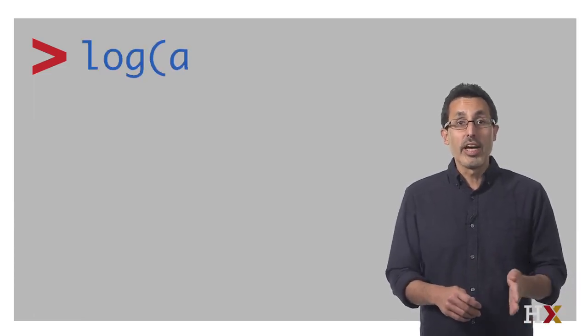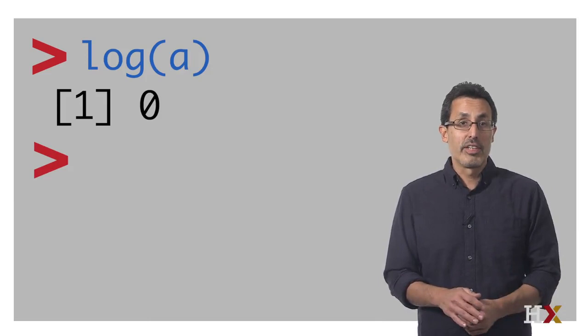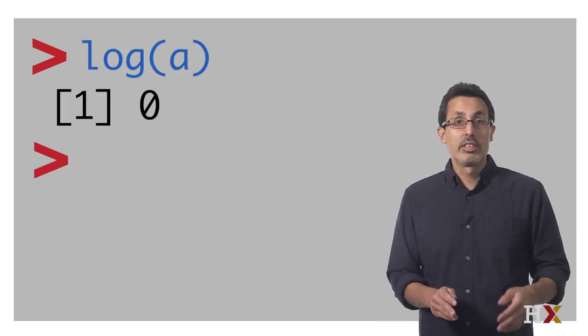Now remember, a is an object that we've defined before. We defined this in a previous video. Let's define it as 1. So we can apply a function to a variable as well. Instead of a number like we just did, we can type log of a. Because a has been defined as 1, the log of a here is 0.